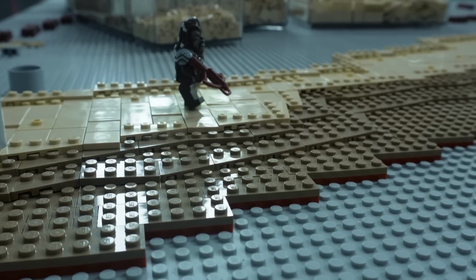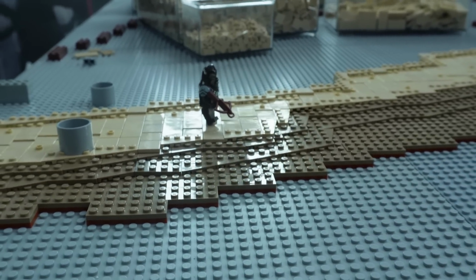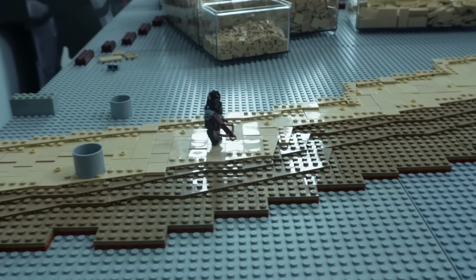So it's the next day and I've made some tremendous progress on the overall first layer of the beaches of Kashyyyk.